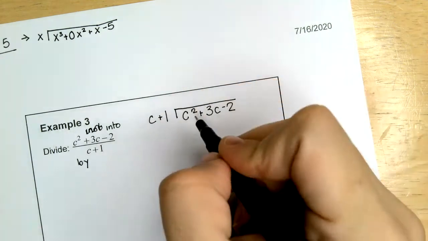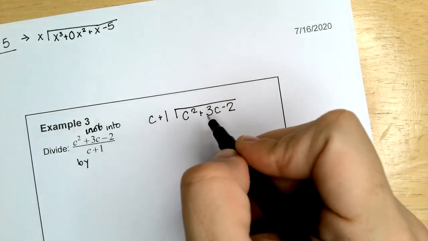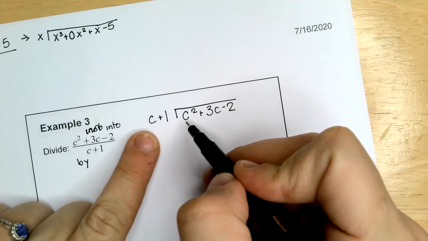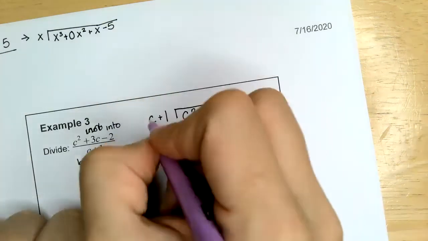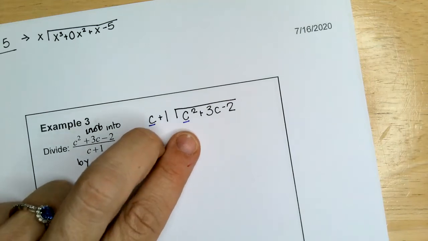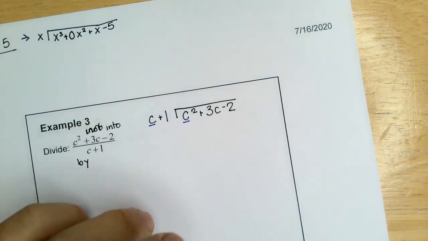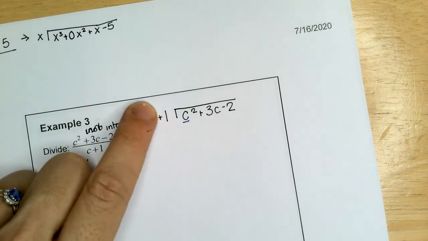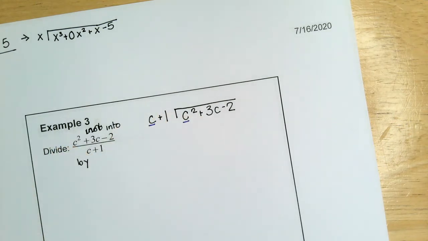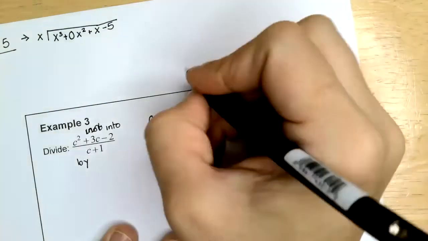Just like with the whole number 3 and 526, we look at the first term of what you're dividing by, the first term of what you're dividing into, only the first term. And you say, what can I multiply this one by to get as close as possible to this one? What can I multiply c by to get as close as possible to c squared? That's c.